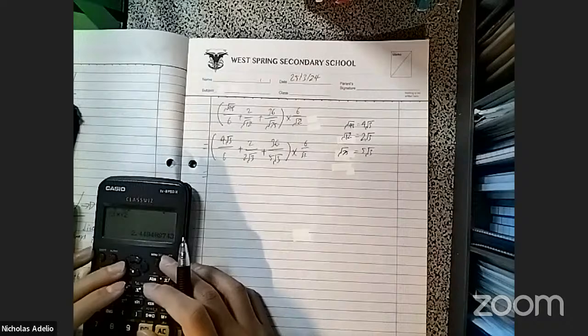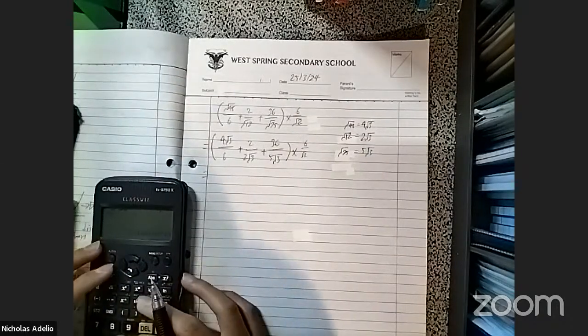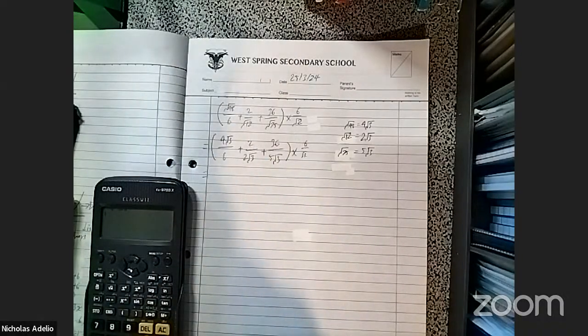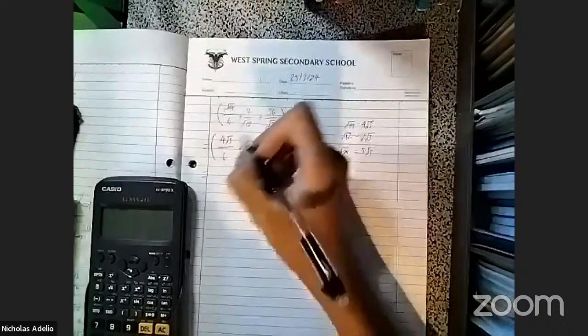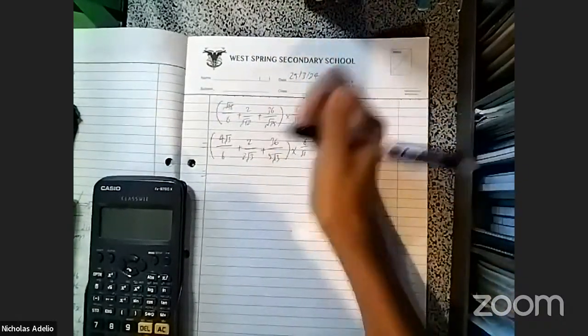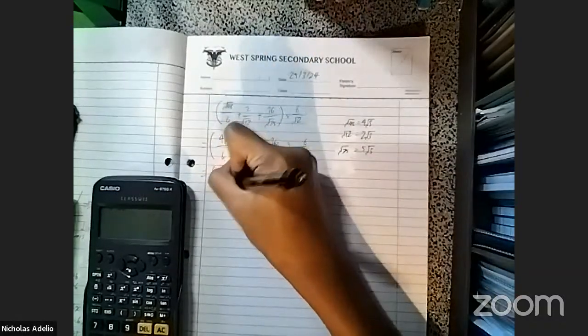there's 2.4494. Okay, so I need to make that into like that. So this one should be root 6, 2.